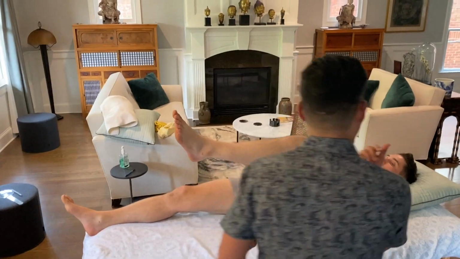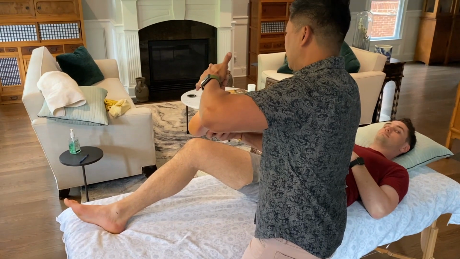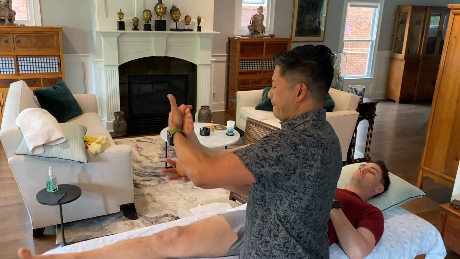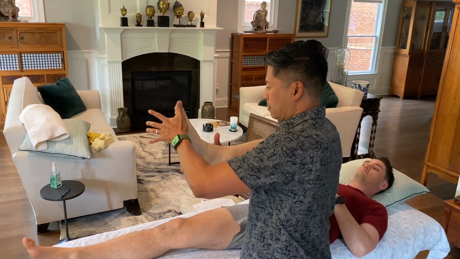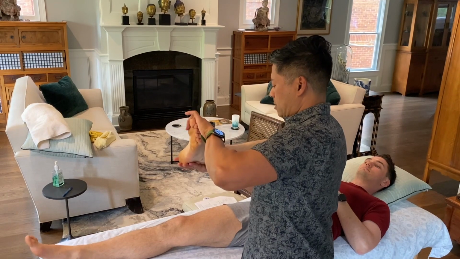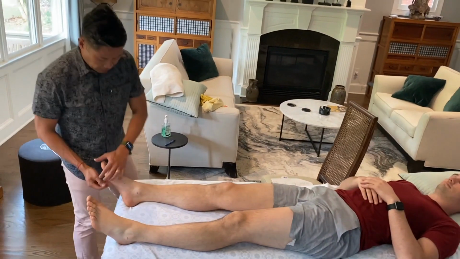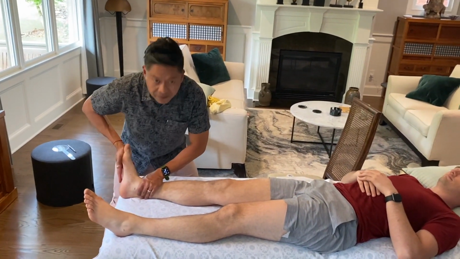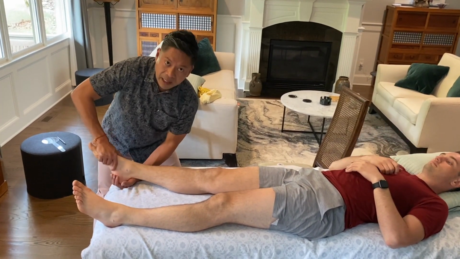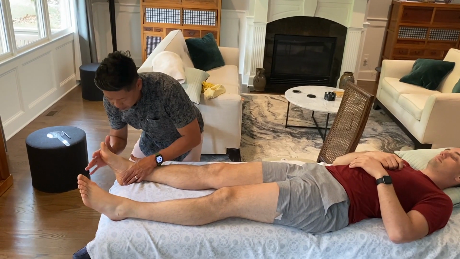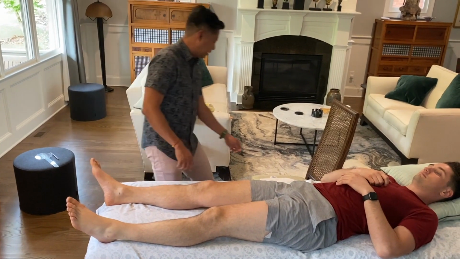Come this way if you don't mind. Towards me, thank you. Let me do all the movement for you, no problem? No. And then this way, no problem? No. And then in, and then out, no problem? Good. Perfect. So I could do the same thing in this position. Let me do all the work. Dorsiflexion, plantar flexion, and I can even grab the calcaneus. Inversion, and then eversion.